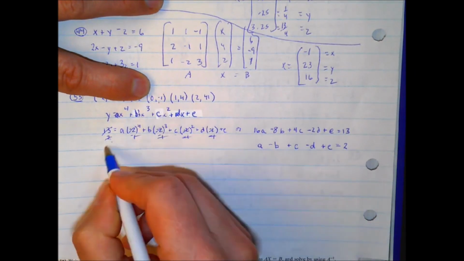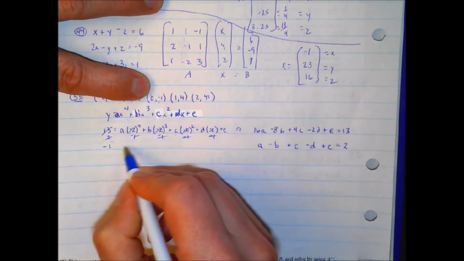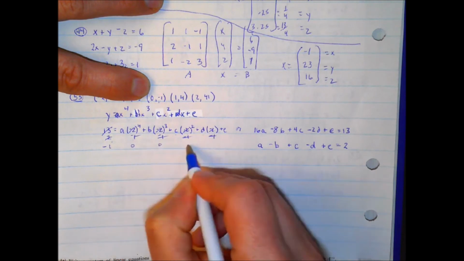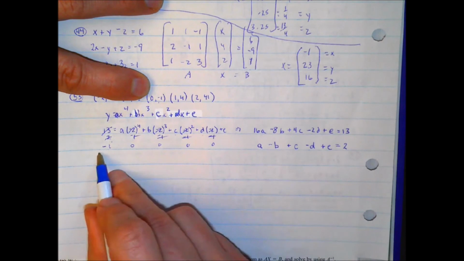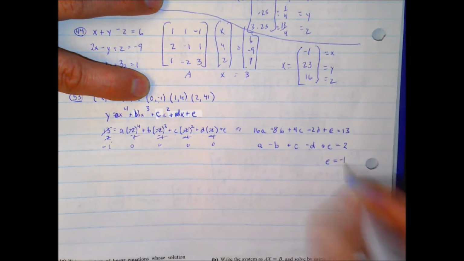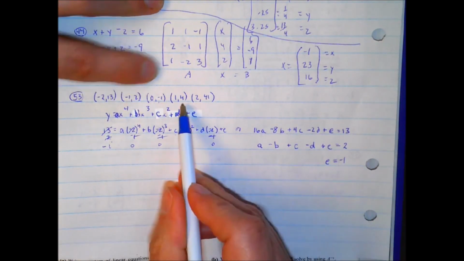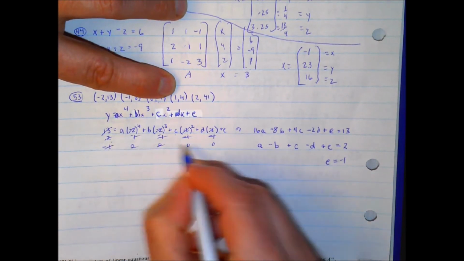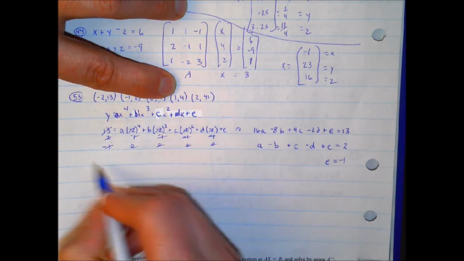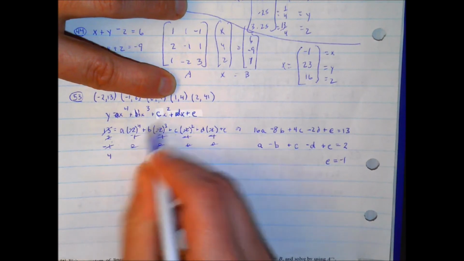My y is a negative 1, and all my x's are zeros. Those are nice. Those are all 0, right? So I know that e equals negative 1. Okay, plug the 4th point in. So my y is a 4. My x is a 1.